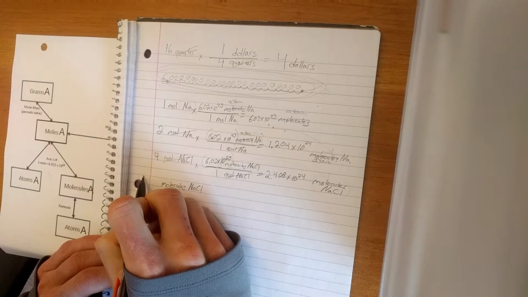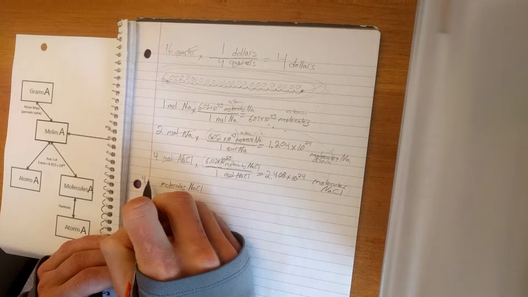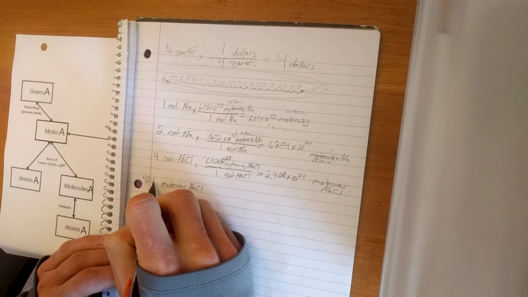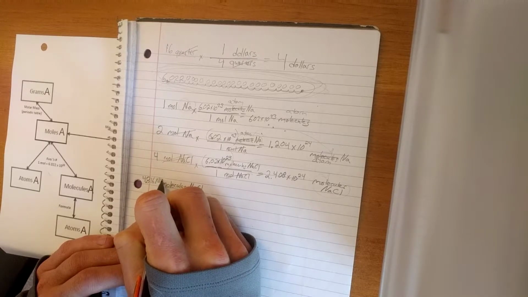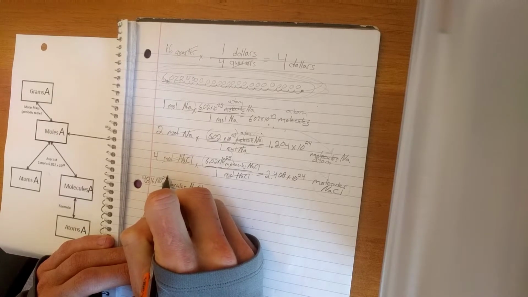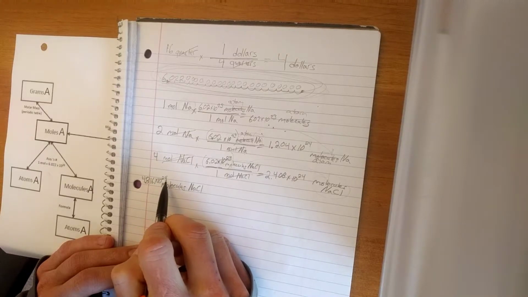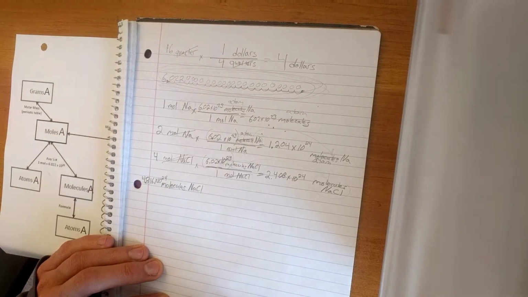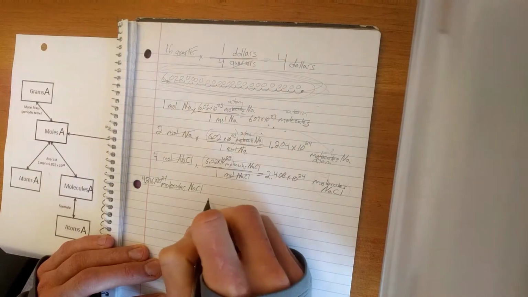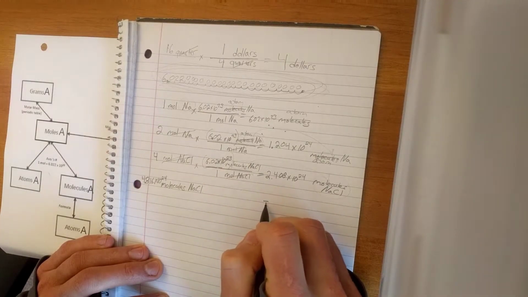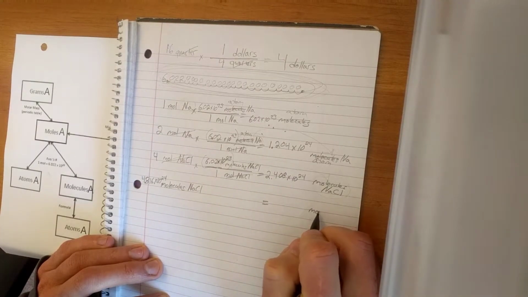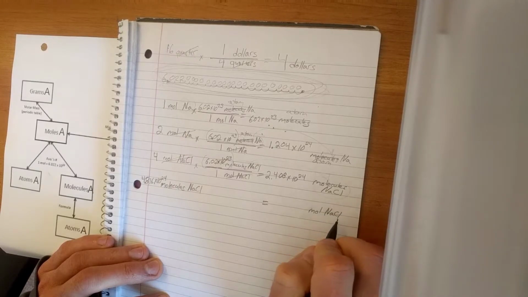How about 4.816 times 10 to the 24 molecules of NaCl. How many moles is that? Moles of NaCl.